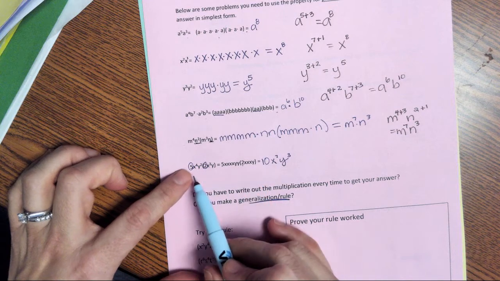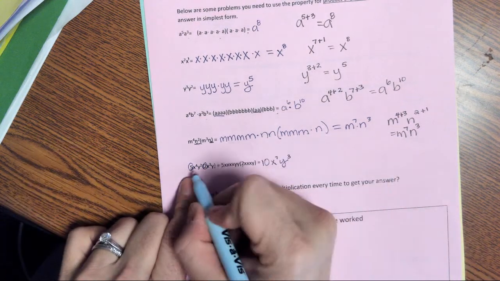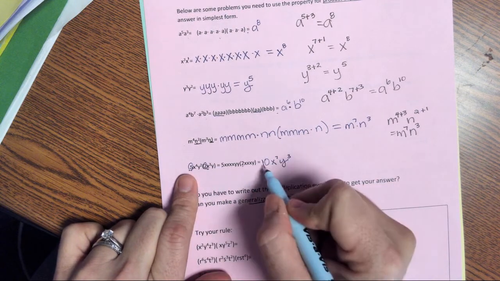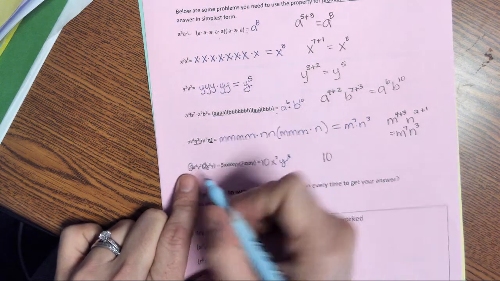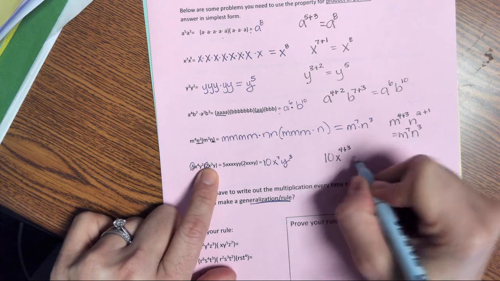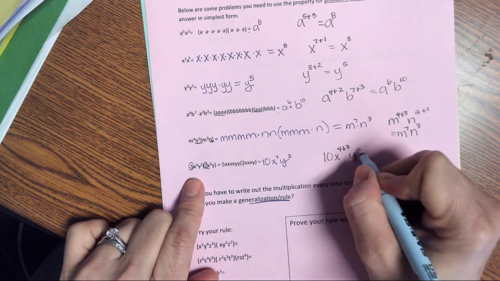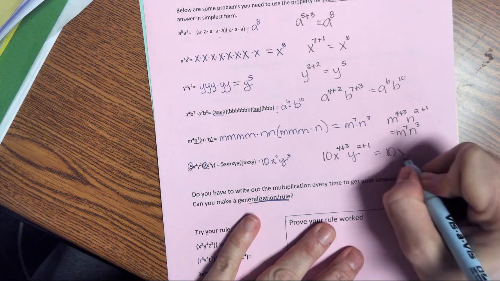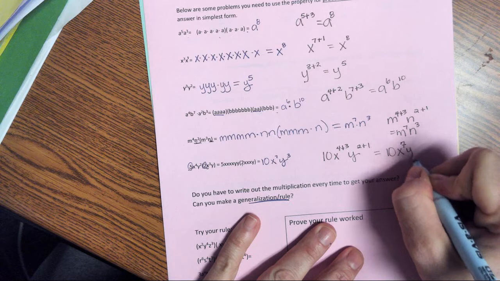The last one, you'd first multiply the coefficients, or the numbers in front, so 5 times 2 is 10. And then you would do x to the power of 4 plus 3, then y to the power of 2 plus 1, and you get 10 times x to the power of 7, y to the power of 3.